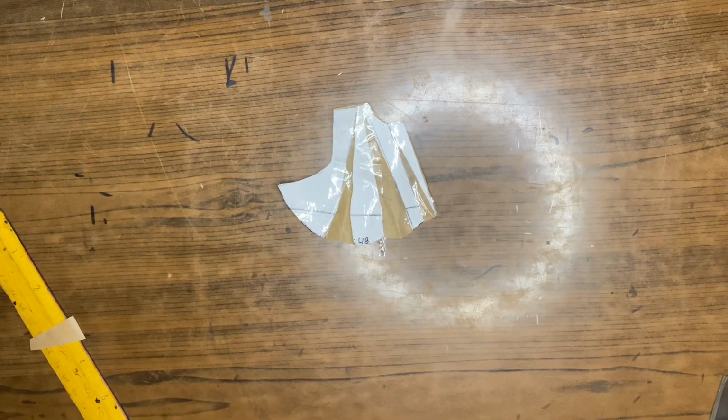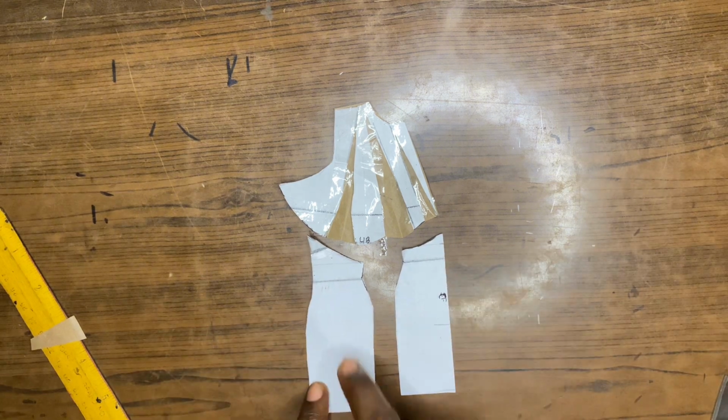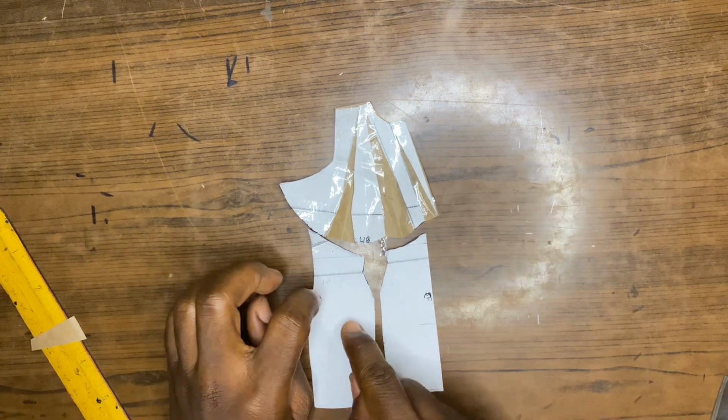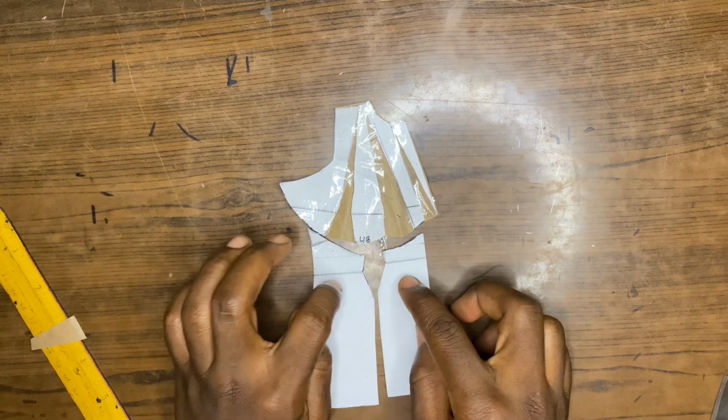So this is what our final upper bodice looks like. Center front, the side. You join these two together and then you create gathers around this area to fit into the curve after joining.